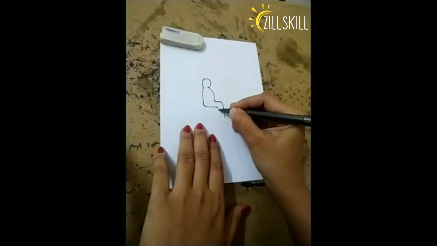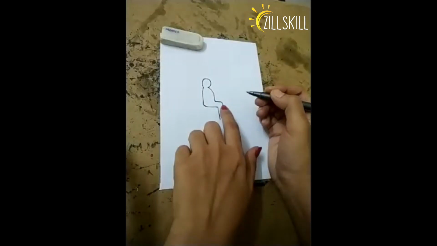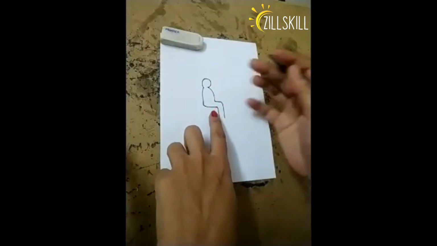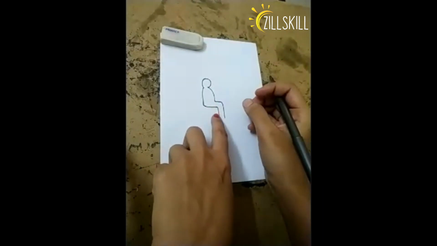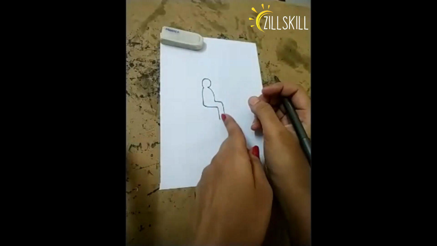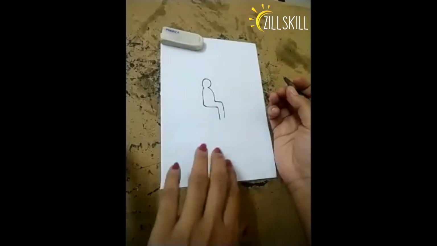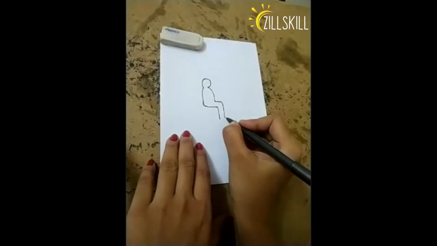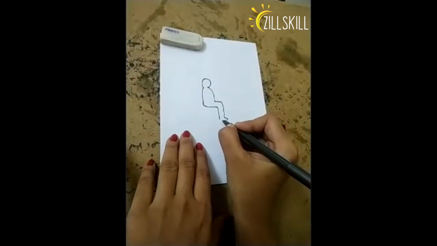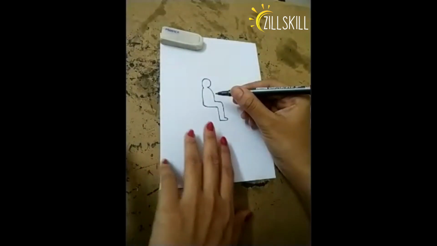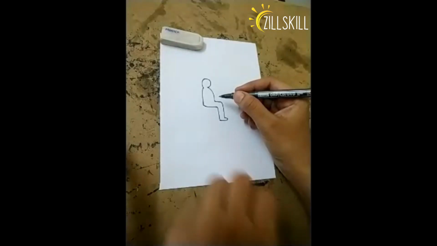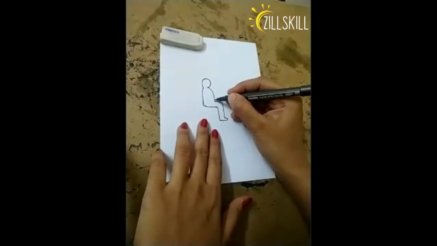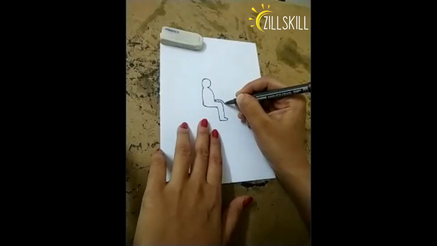Next, you'll have to make a slanting line again. It should be parallel to this line. Parallel means it should be exactly on the opposite side of this one, and it shouldn't meet at any point. After doing this, you just need to make a shoe over here. Once you're done with this, you make another leg over here, just slightly above the previous one.